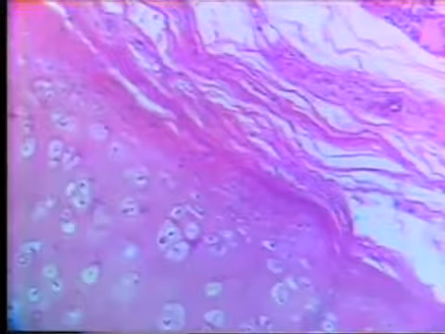Next we'll go to elastic cartilage. In elastic cartilage, elastic fibers are very clear. They shine and appear quite brilliant red, and they whirl and swirl around the cartilage cells. This type of cartilage is found in the cartilages of the external ear, also some in the eustachian tube, and I want to show you some elastic cartilage that's found in the epiglottis.